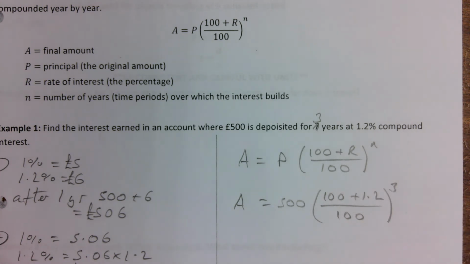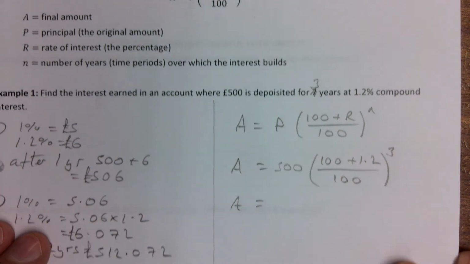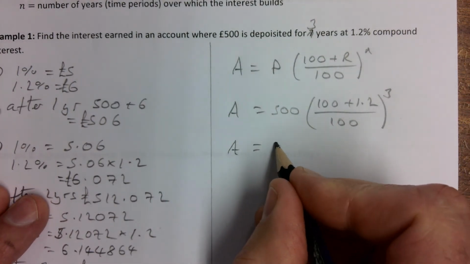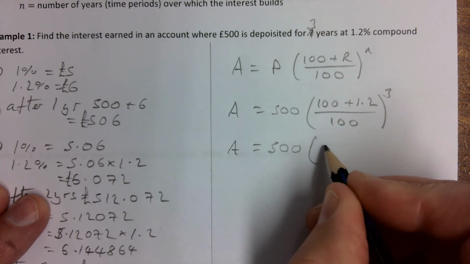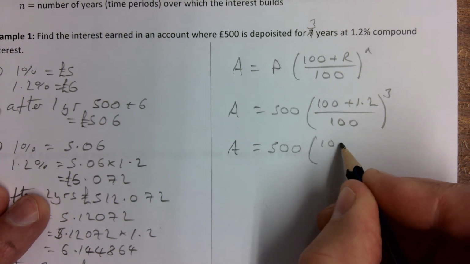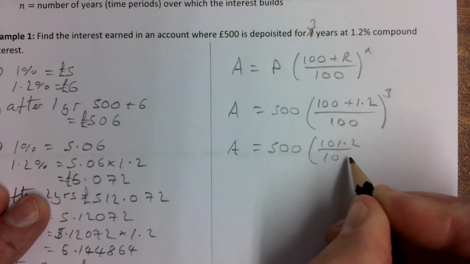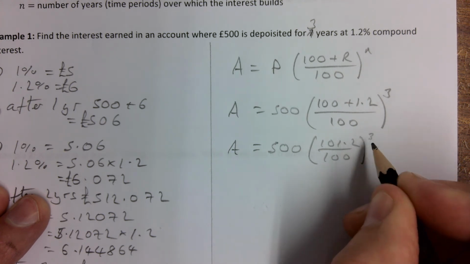We need to be careful here with our calculator that we know what we're doing. A equals 500 times (101.2 over 100) cubed.